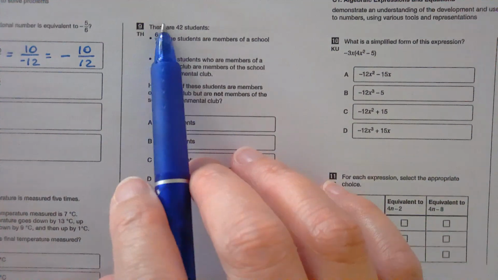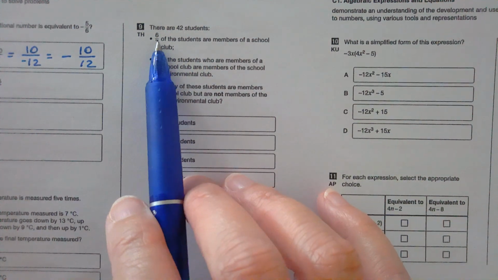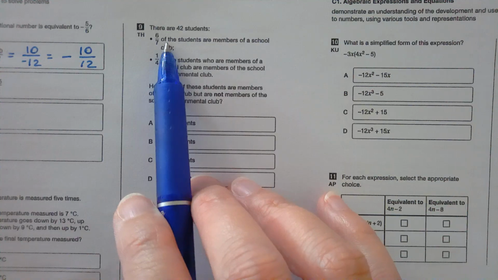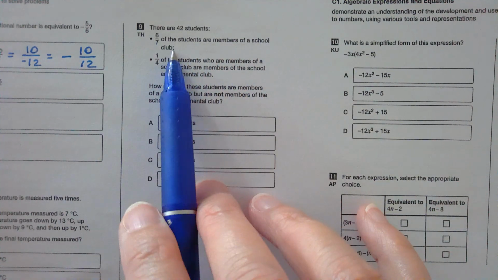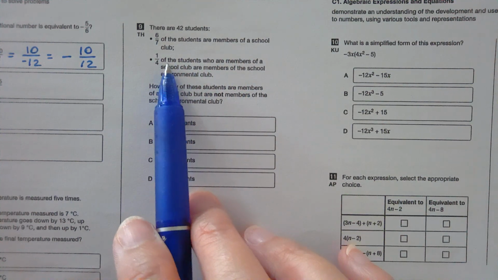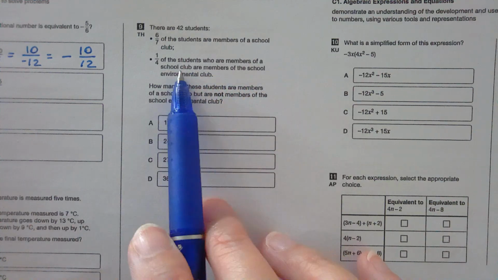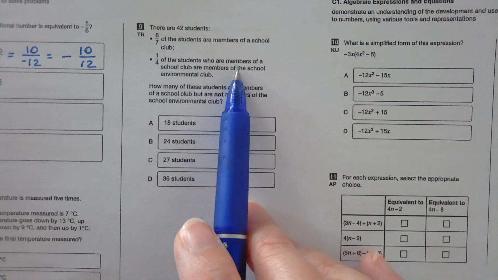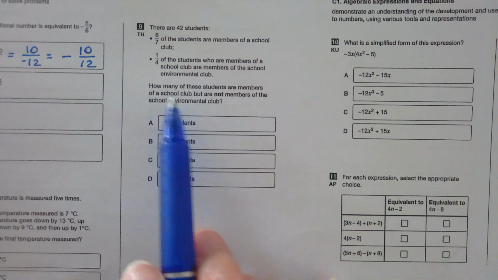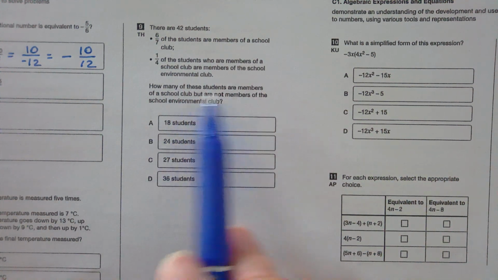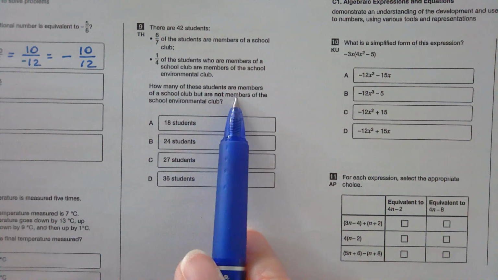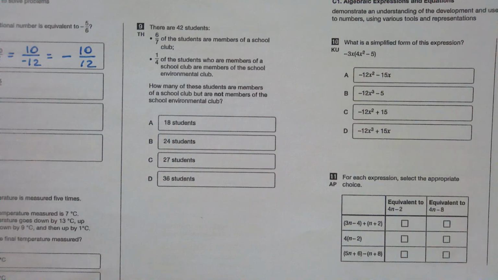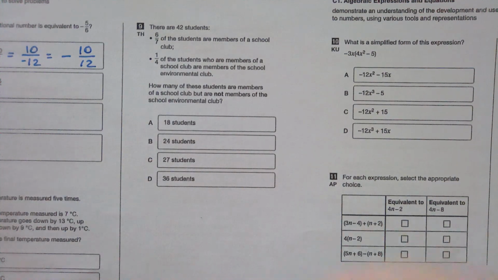Okay. So there are 42 students. 6/7 of the students are members of a school club. 1/4 of students who are members of a school club are also members of the school environment club. How many of these students are members of the school club but not members of that? Okay, so what do you think I should draw? Venn diagram, that's right.